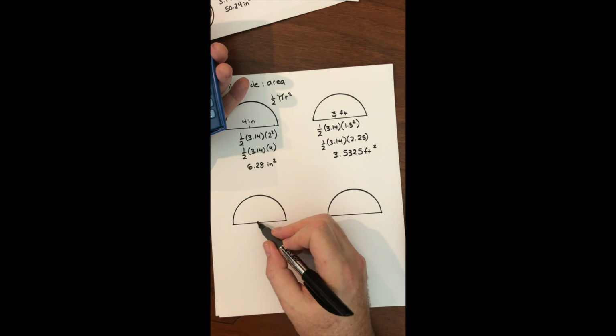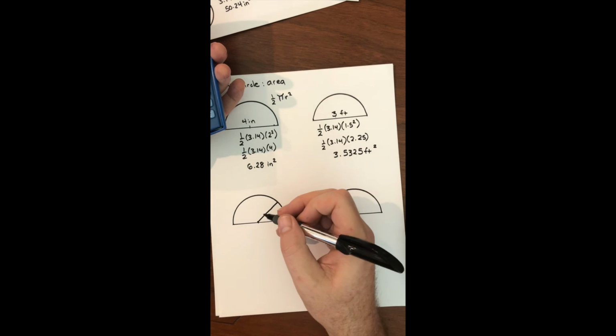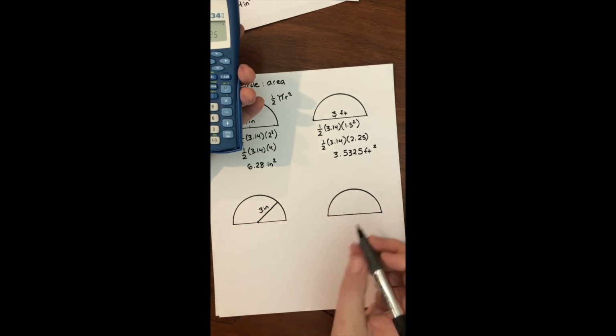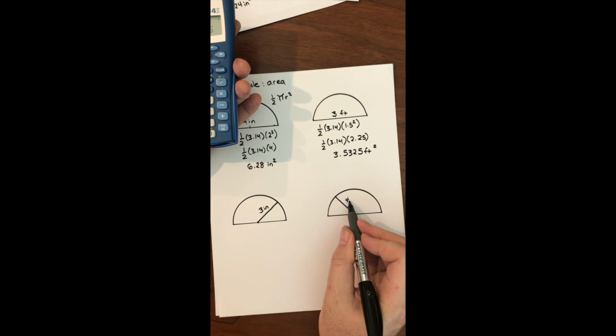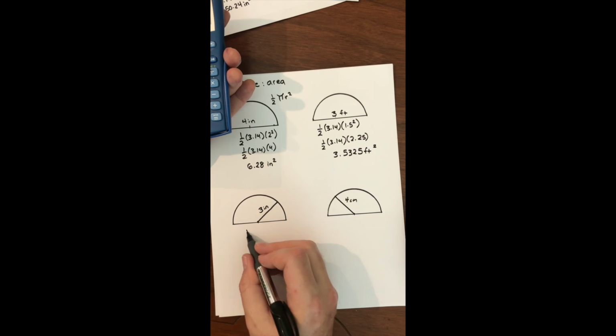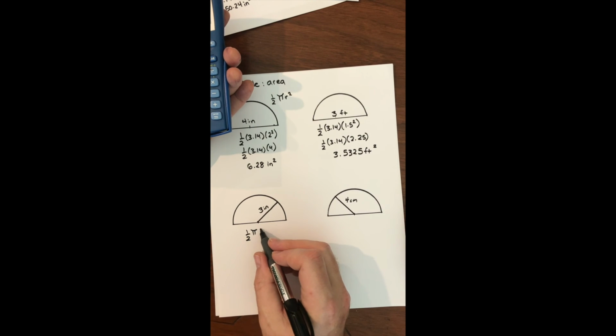Down here, let's do some radius, or radii. I'm going to keep them exactly the same as they were on the other page, right? I'll give you 4 centimeters here and 3 inches here. So again, it's 1/2 pi times the radius, 3 squared.